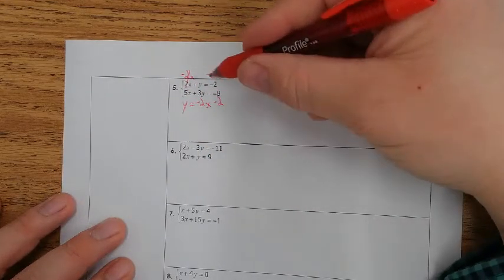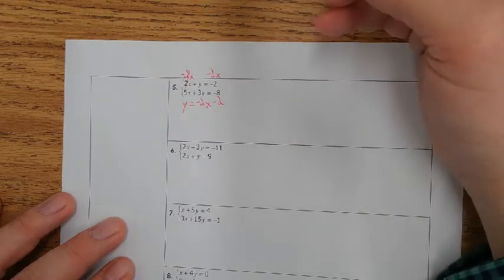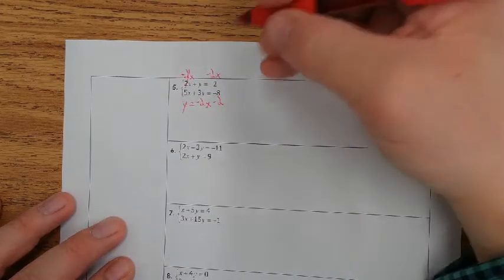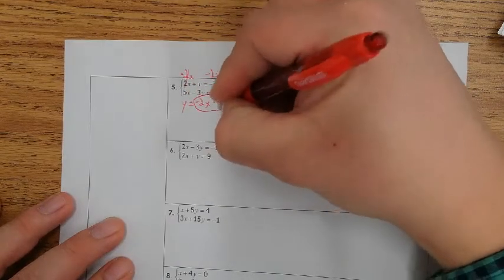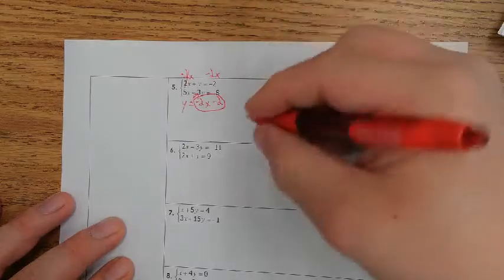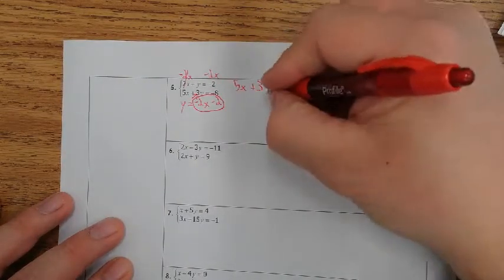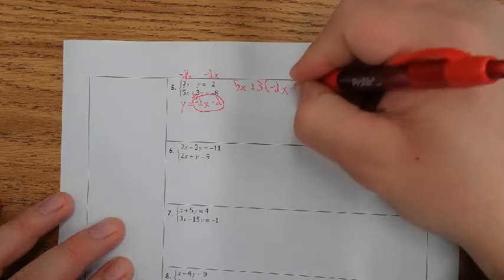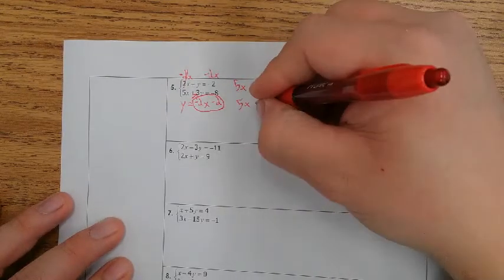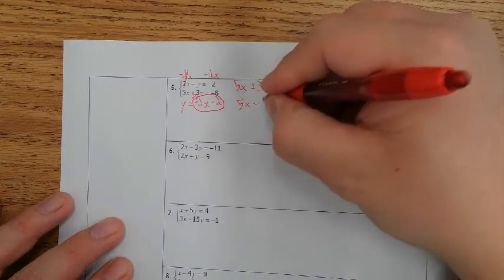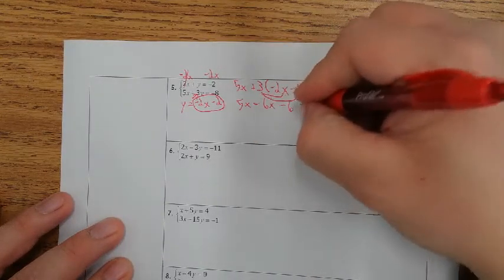Does everyone see how I did that? Just get the y by itself by subtracting 2x on both sides. You did this in Algebra 1 Part A, so that shouldn't be too hard. Now we're going to plug this negative 2x minus 2 in for the y. So I'm going to rewrite that as 5x plus 3, instead of y, I'm going to put negative 2x minus 2, equals negative 8. So now we have 5x. 3 times negative 2x is negative 6x. 3 times negative 2 is negative 6, equals negative 8.